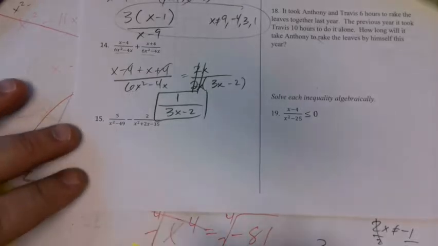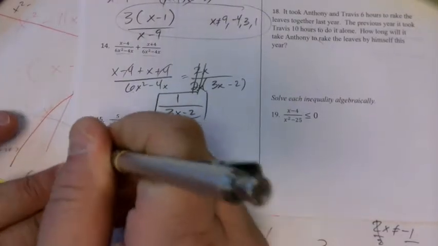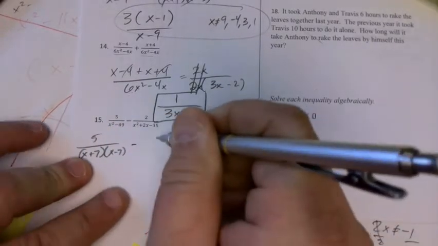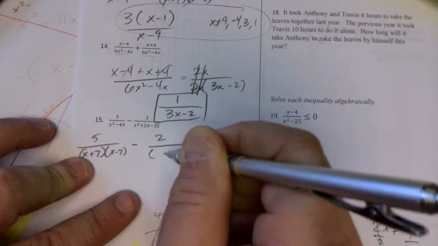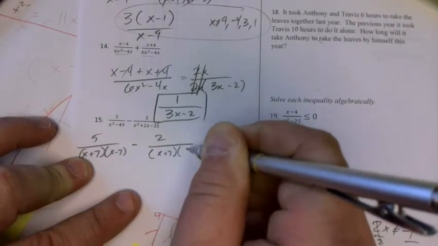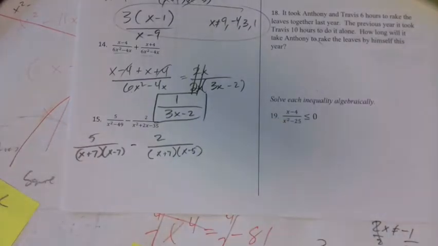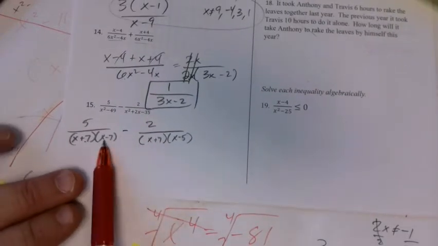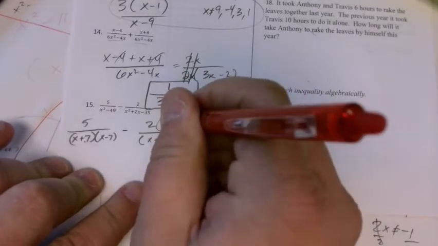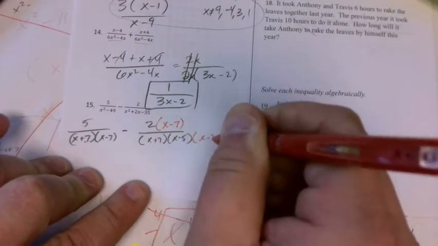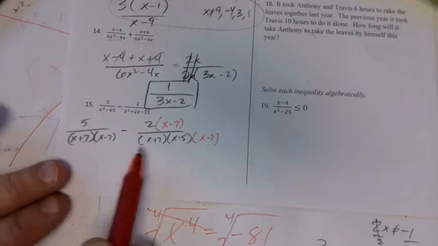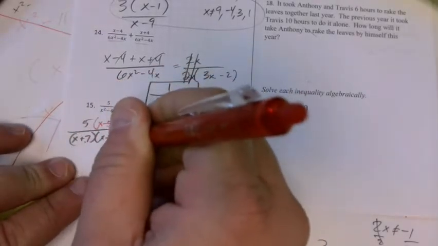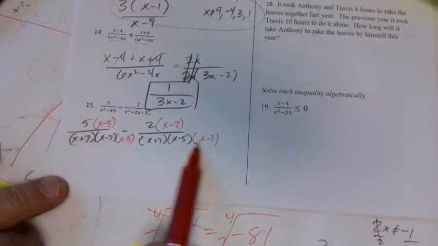Moving on. These don't have a common denominator, so I've got to factor everything first. This factors into x plus 7, x minus 7, minus 2 all over, this factors into x plus 7, x minus 5. So as I look at that, I need a common denominator. This has an x plus 7. So does this. So that's good. This has an x minus 7. This doesn't. So I need to multiply by x minus 7 on top and on bottom. Cool. This has an x minus 5, and this doesn't. So I multiply by x minus 5, top and bottom. And at this point, these denominators are the same.